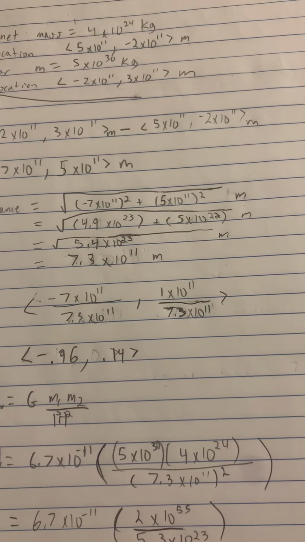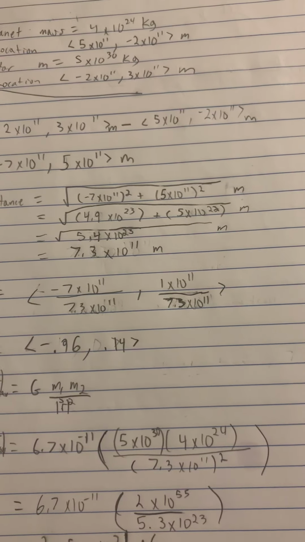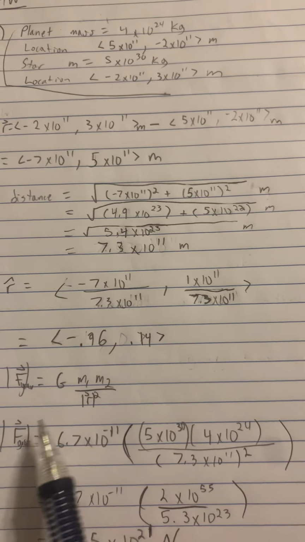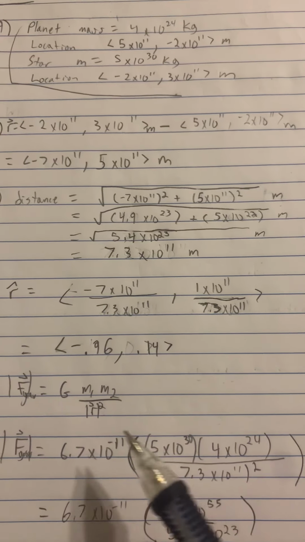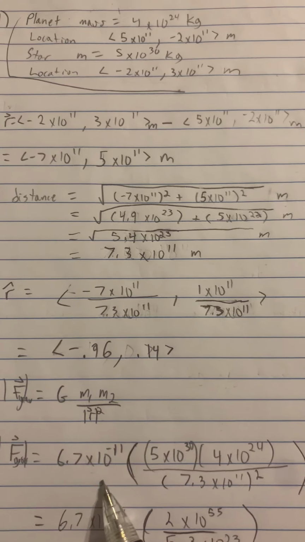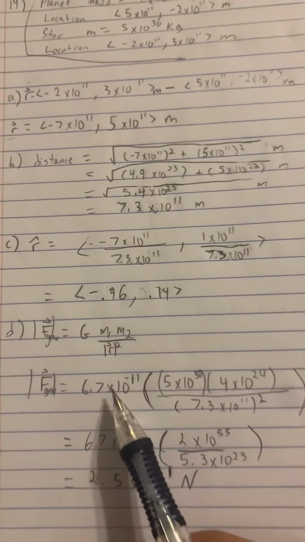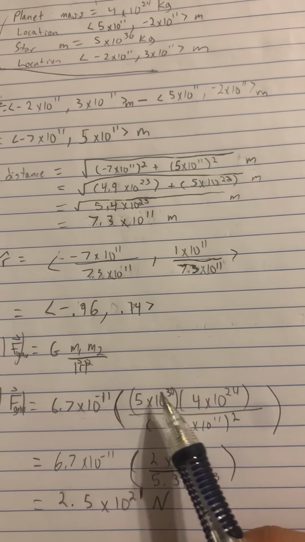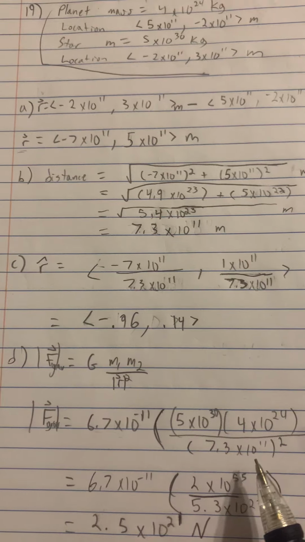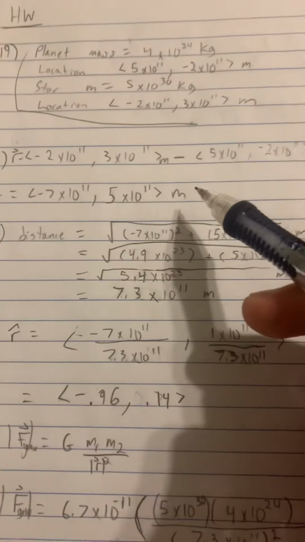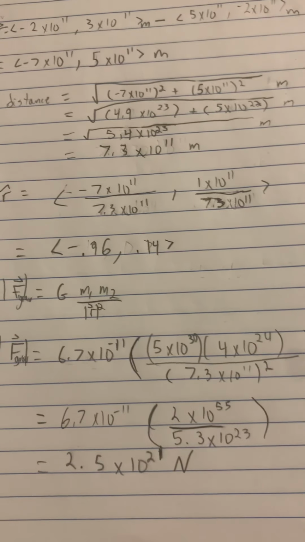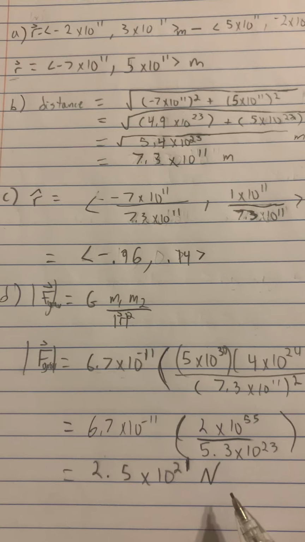For D here, what is the magnitude of the force exerted on the planet by the star? So we use the gravity formula because they have a gravitational pull between the two, and we use the constant for G, the gravity constant, which is 6.7 times 10 to the negative 11, and multiply that by mass 1, mass 2, the planet, the star, and divide that by the relative position vector squared. And after calculating that, plugging it into the calculator, you get 2.5 times 10 to the 21 newtons.